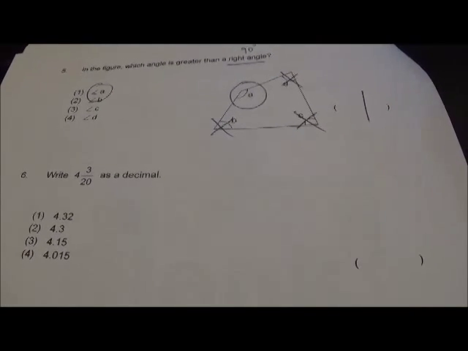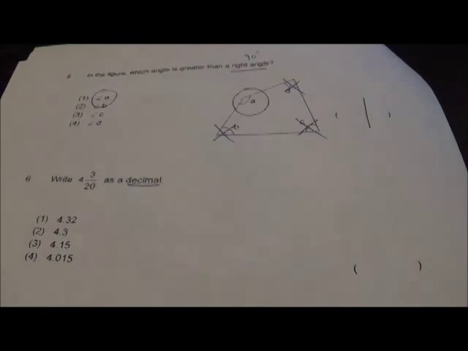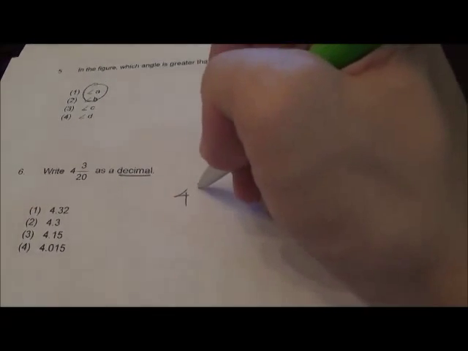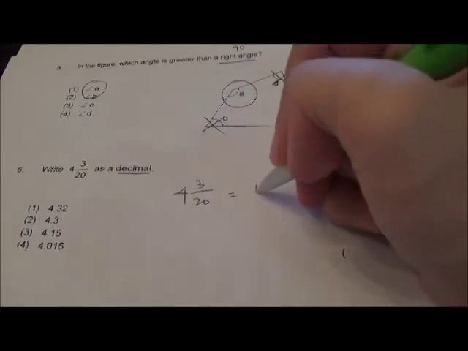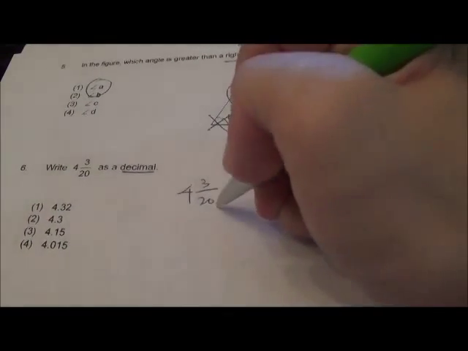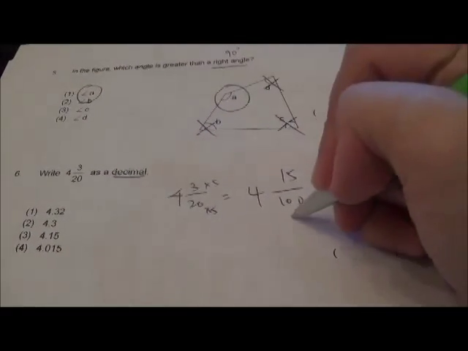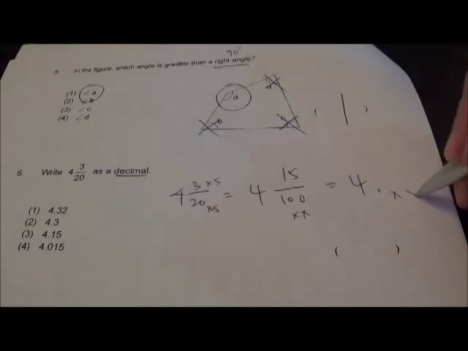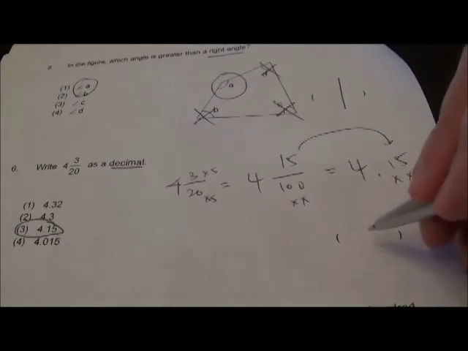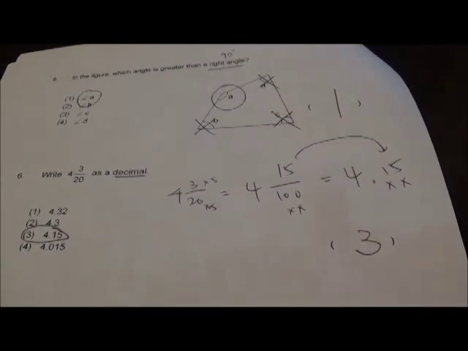Express 4 3/20 as a decimal. Okay, when you express as a decimal, the denominator must be in 100 or tens. So 3/20 is the same as 15/100, times 5 on the top and bottom. So you get 4.15. So your question 6 answer is 3. Okay, move on to question 7 now.